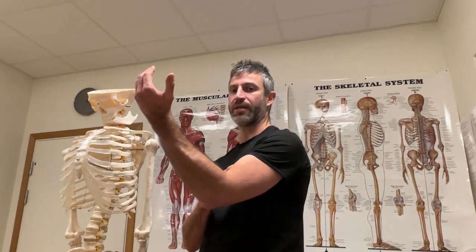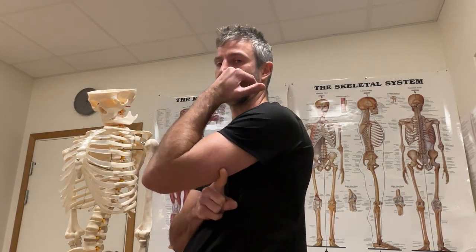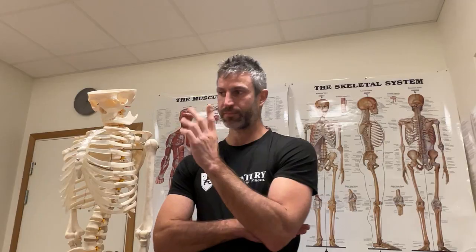Antagonist means the opposite. So the bicep is an agonist for elbow flexion, and the antagonist muscle we call the tricep. Every muscle has an agonist and an antagonist, so just consider that. Hamstrings and quadriceps. Quad is the agonist for straightening the knee or extending the knee, so the antagonist is the hamstring. When we bend the knee, the agonist is the hamstring, antagonist is the quadricep.